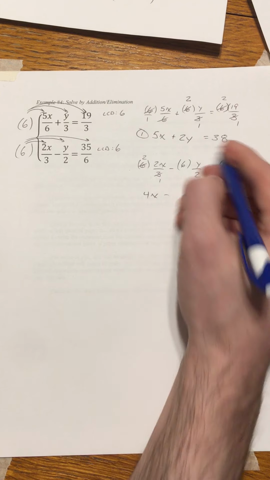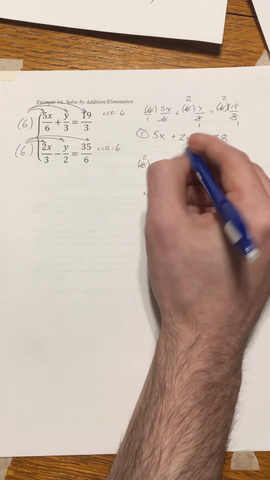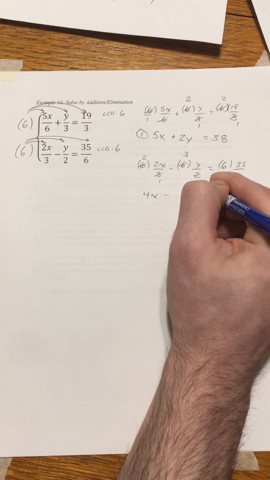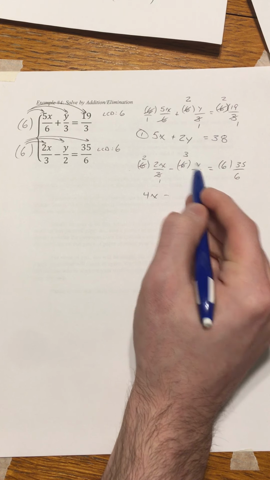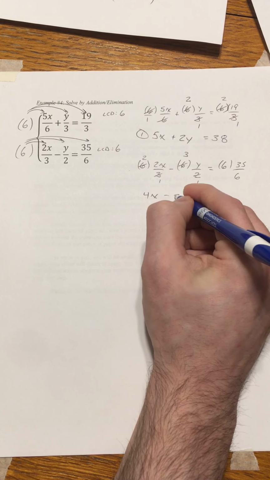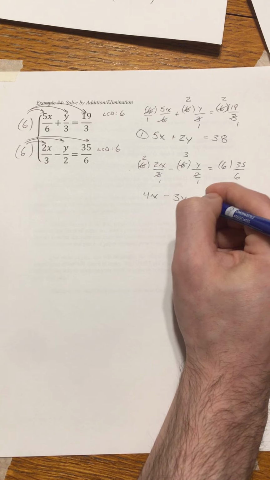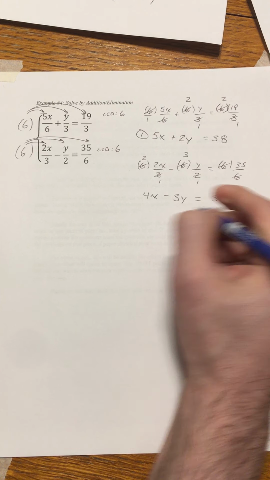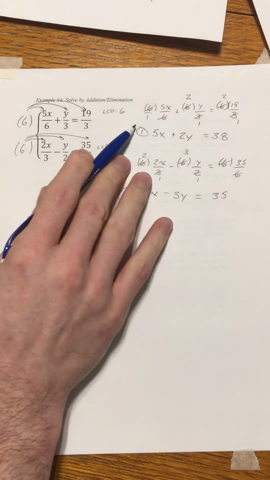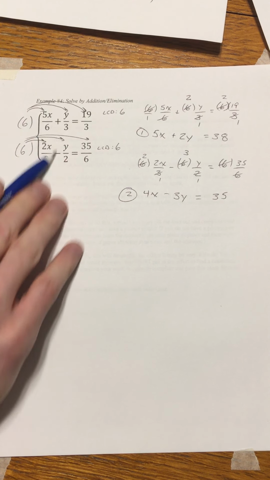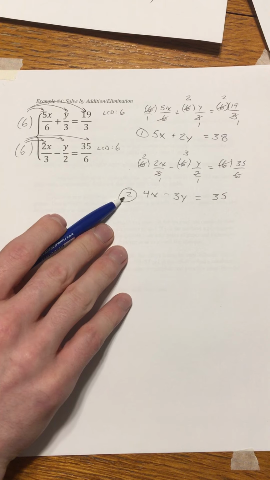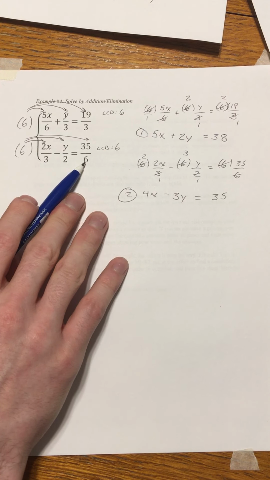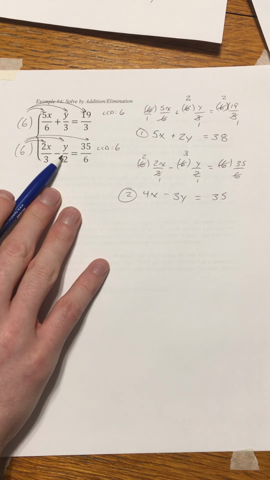Minus, here, 2 goes into 6 3 times. 2 goes into 2 1 time. So we have 3y divided by 1, or minus 3y, is equal to, well, 6 cancels with 6. We're left with 35. So now we have two equations. These are still the same equations. I did not change the equation. All I did was get rid of the fractions. They represent the exact same thing.